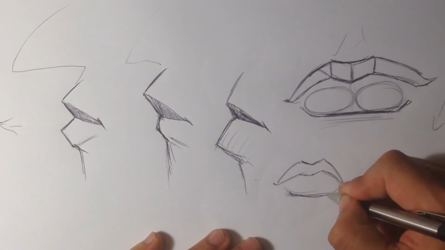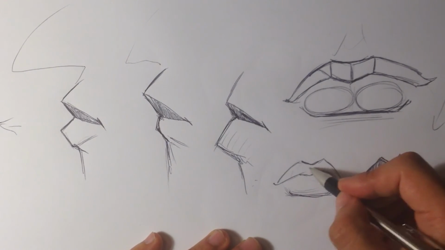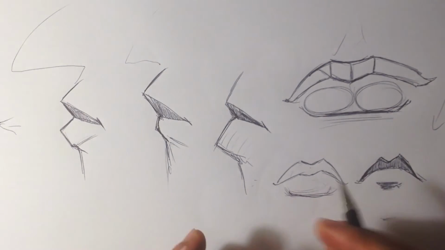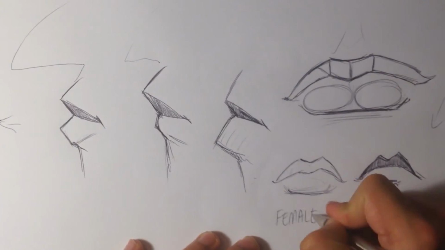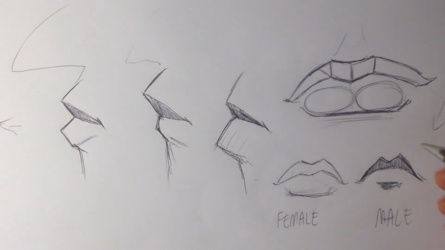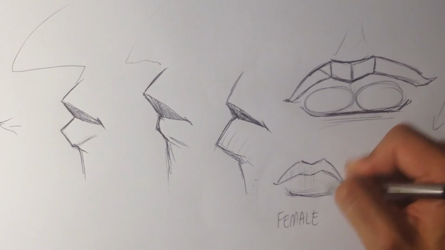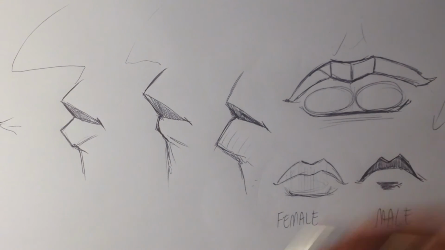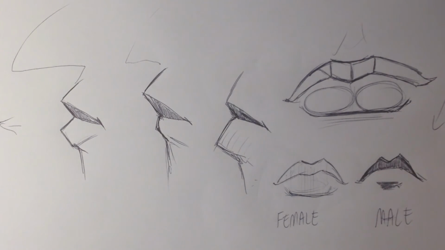I'll shade the main portion of the lip and this portion of the lip equally, so it looks more like a female type. This looks more female to me in a drawing, and this looks more male in general. I throw that shadow below, and on this one I'll throw some overall shadow on the whole thing. Don't shade it the way I'm doing it right now. I'm just showing you through visual example.